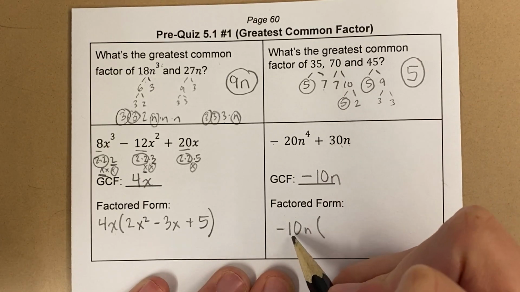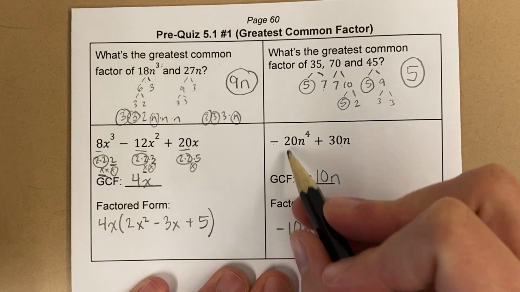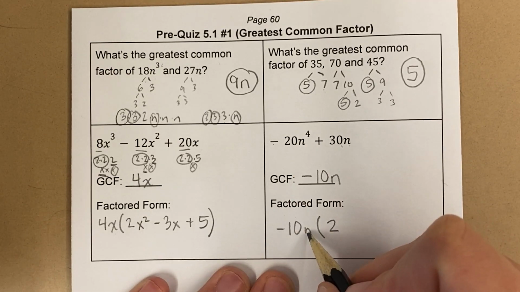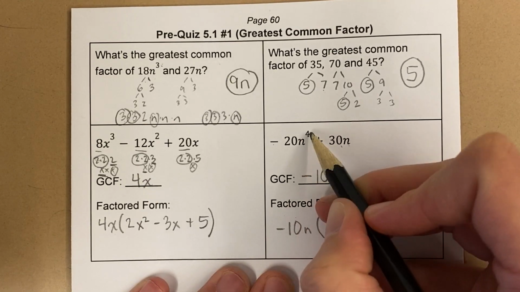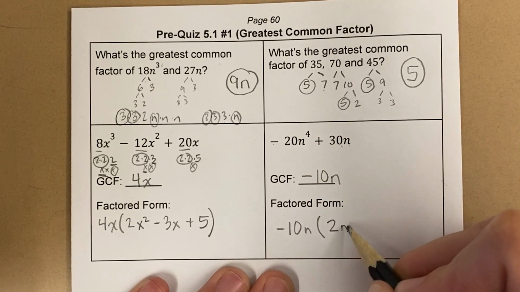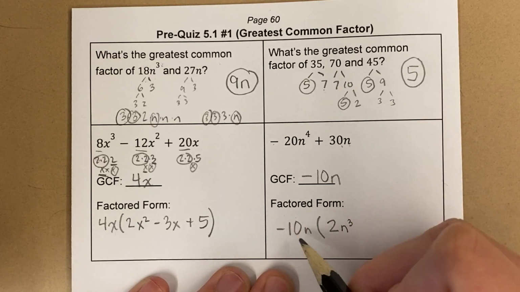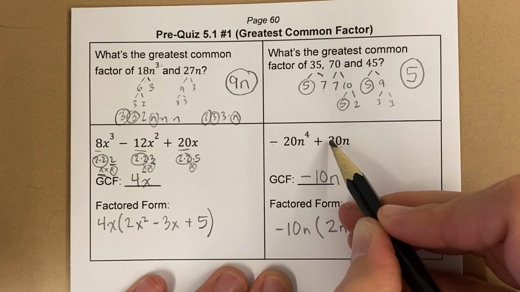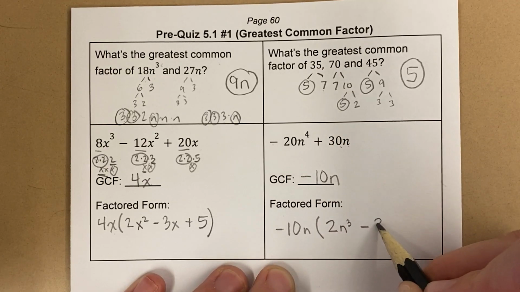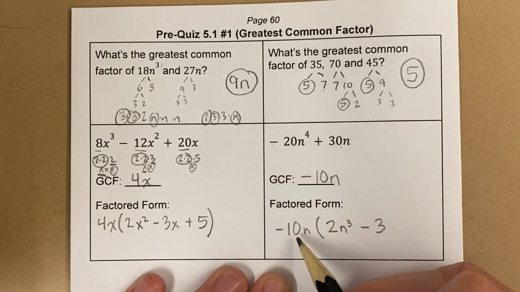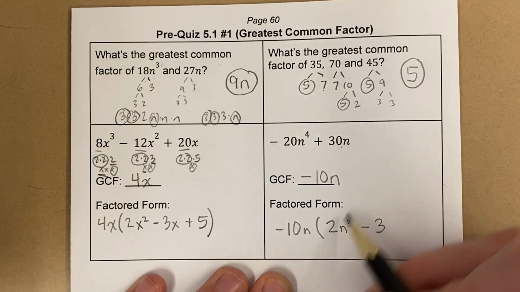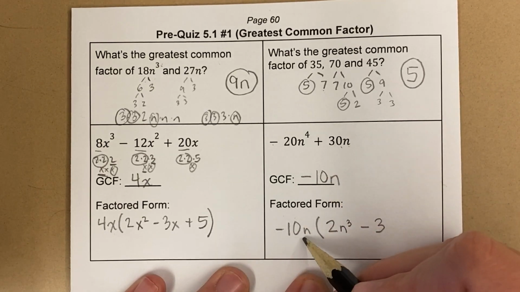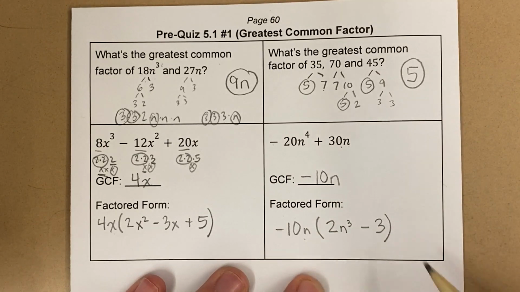And when I pull that out, negative 10 times positive 2 is negative 20. I have 1 n being multiplied here, and I want 4 n's, so I need to multiply 3 additional n's. And then here, negative times negative is positive. 10 times 3 is 30. And then I already have an n here. I'm multiplying an n, and I'm only wanting to multiply by 1 n, so I don't need any more n's, and this is my answer.